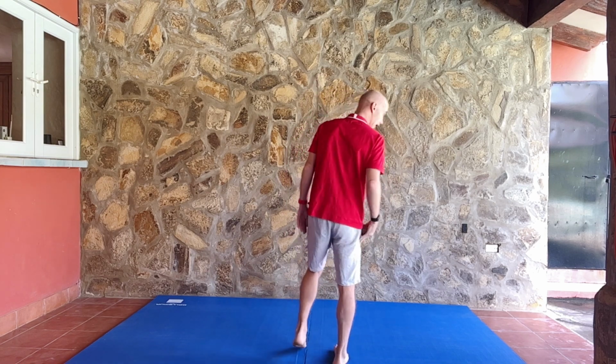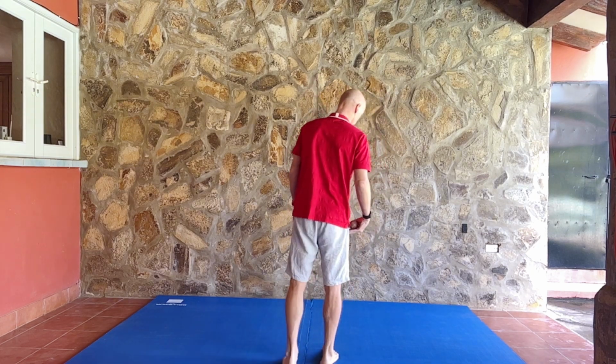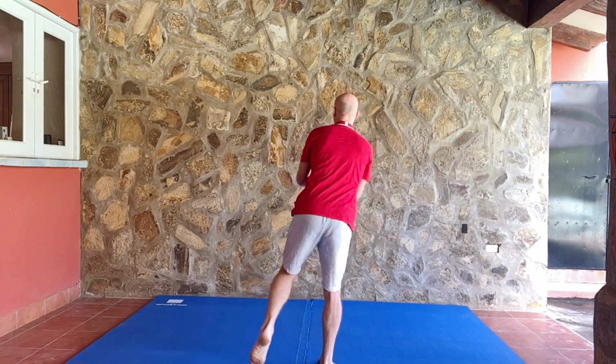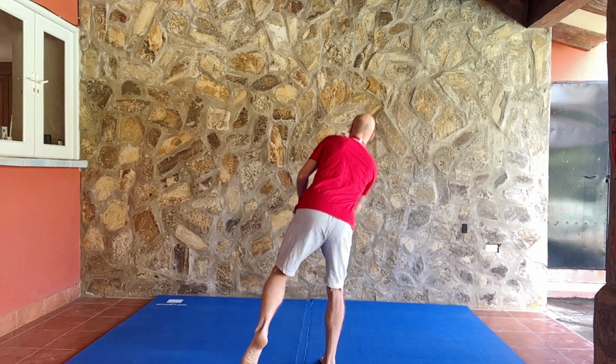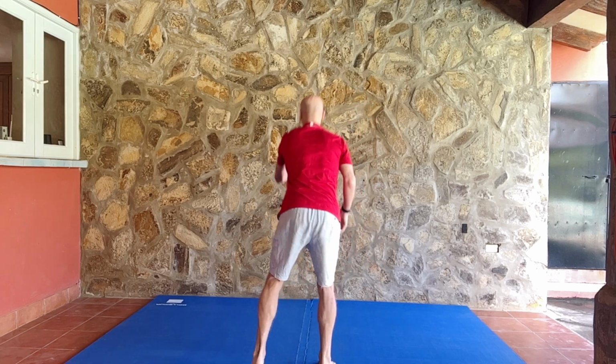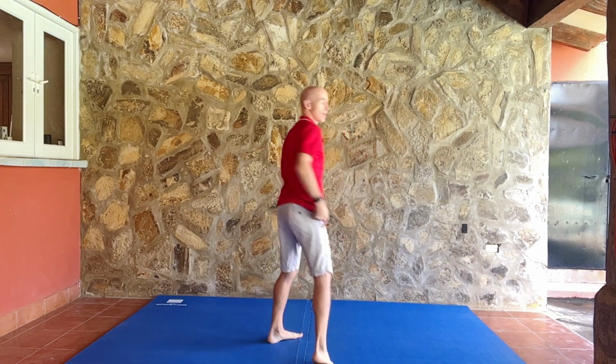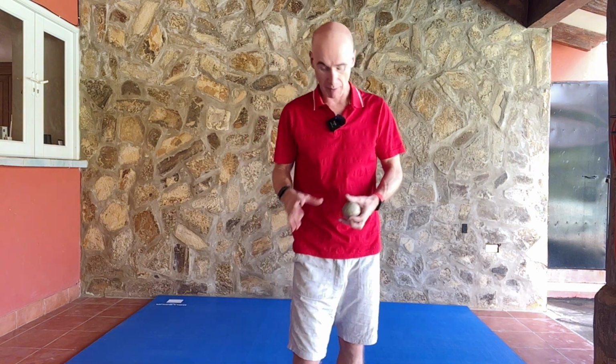So I'm going to stand on the leg that's injured or that I'm rehabilitating, and I'm simply throwing a ball against a wall. This wall is good because it's not smooth. And I'm having to move my balance and my center of mass around my leg that I'm rehabilitating to an unpredictable object.